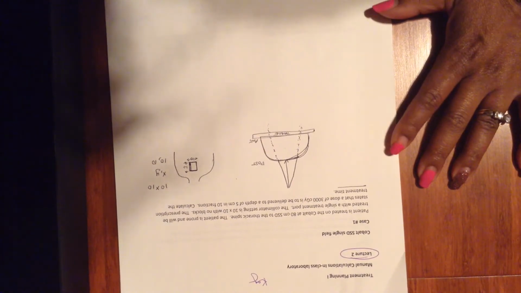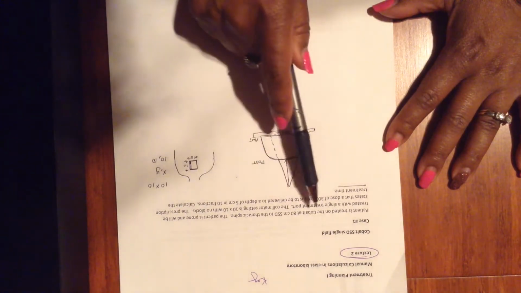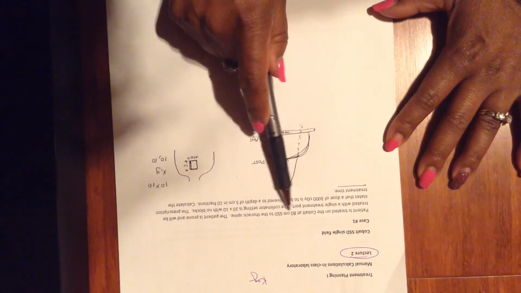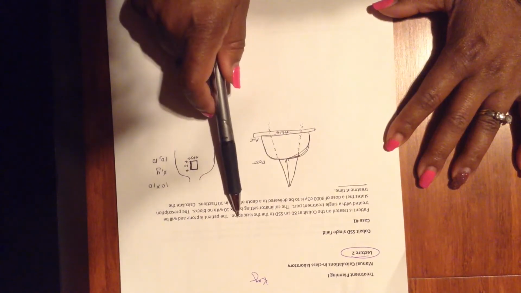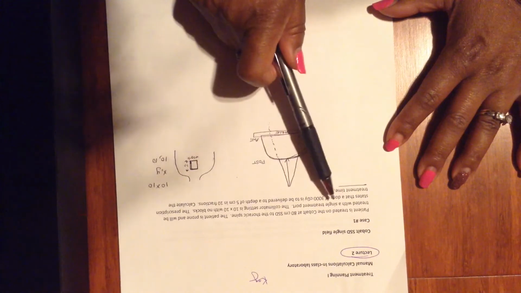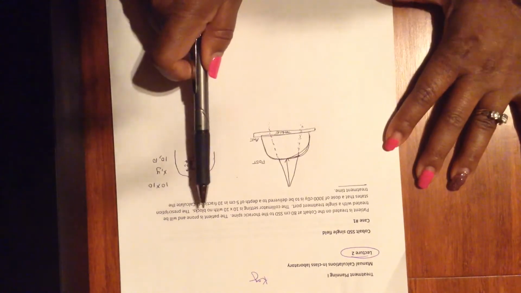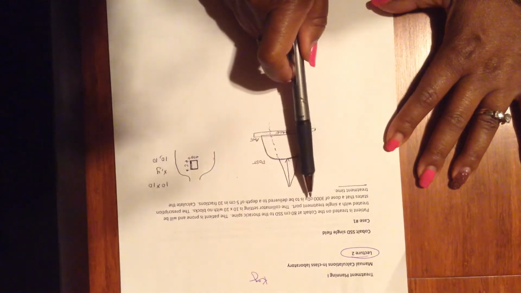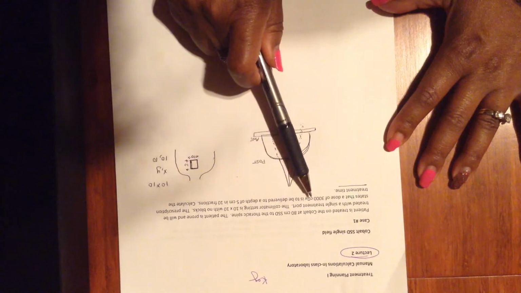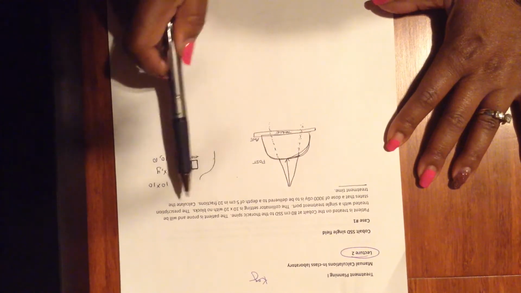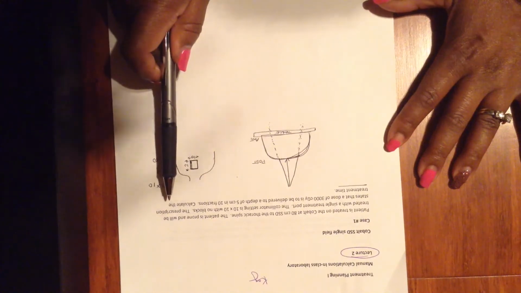In case number 1, we're looking at a patient who's been treated on the Cobalt machine using SSD technique at 80 cm to the thoracic spine, where the patient is prone. We're going to use a single treatment port, and the collimator setting is a 10 by 10, and there are no blocks. The prescription is given as 3,000 centigray, and we're going to deliver that 3,000 to a depth of 5 cm in 10 fractions. The task is to calculate the treatment time.